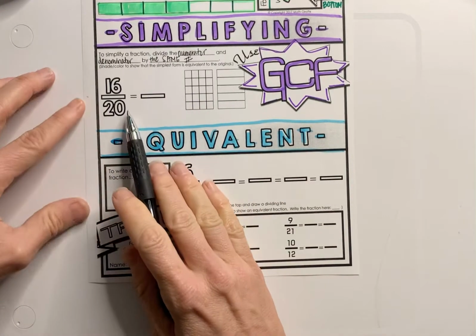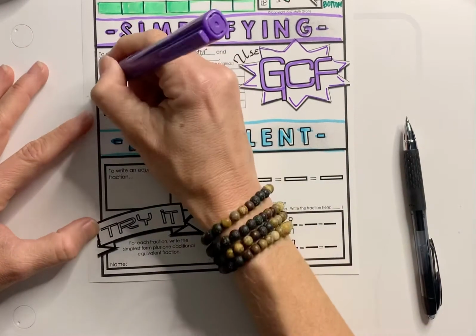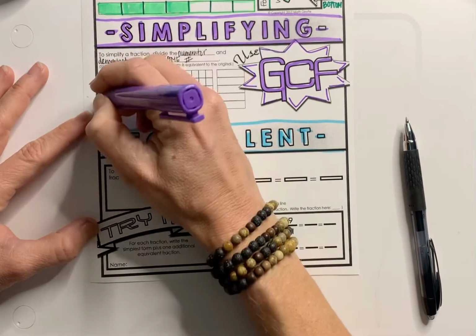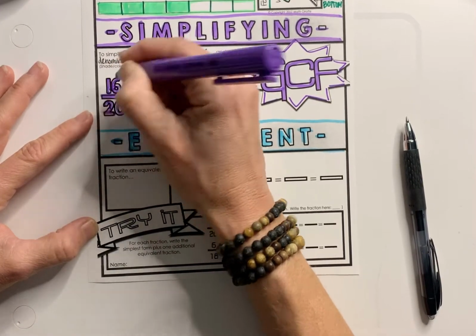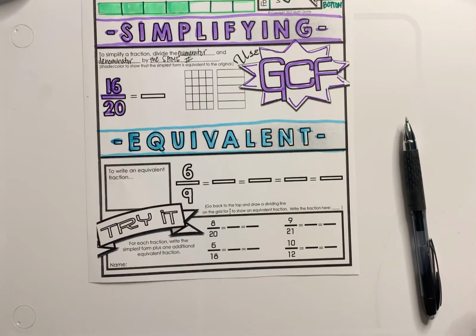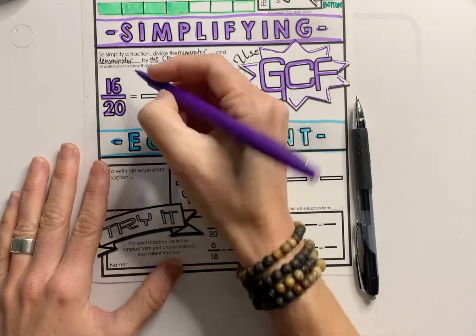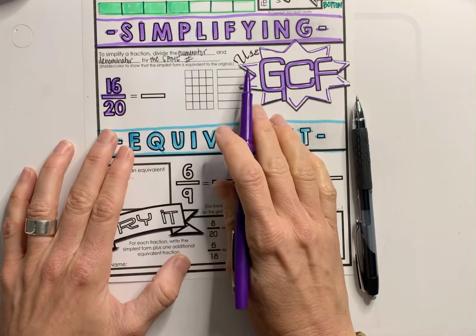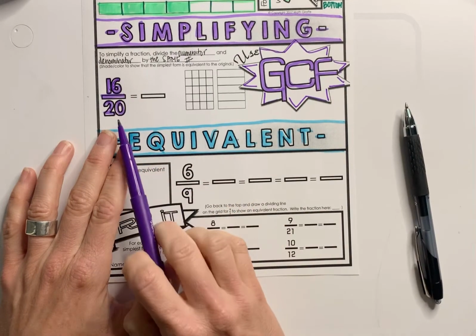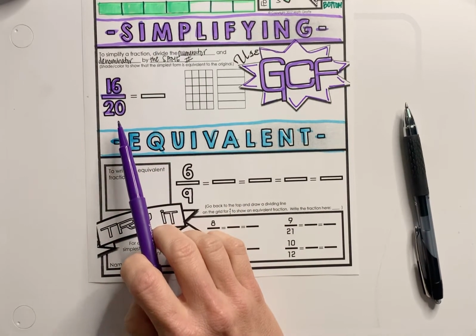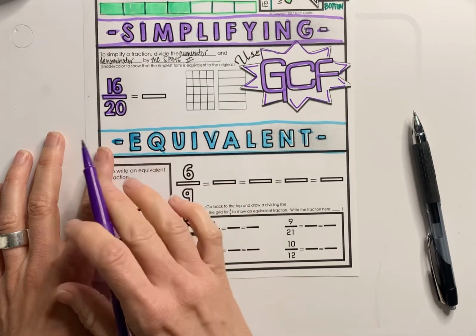Okay, so if we were to have the fraction such as 16 over 20, or 16 twentieths, we can see that that's not in simplest form, because each of those numbers shares a common factor. So we're going to think, what is the GCF of 16 and 20? I know that the GCF of those numbers is 4. So I'm going to use that as the divisor.